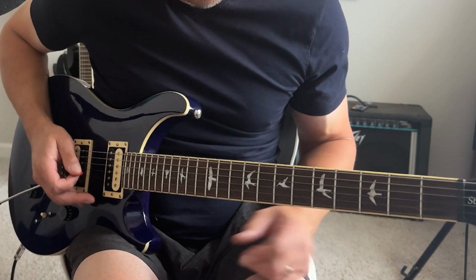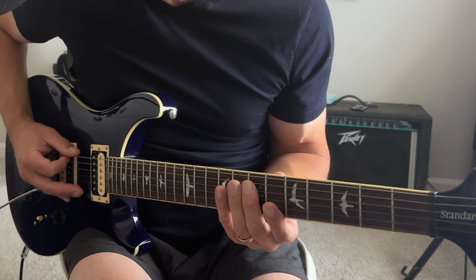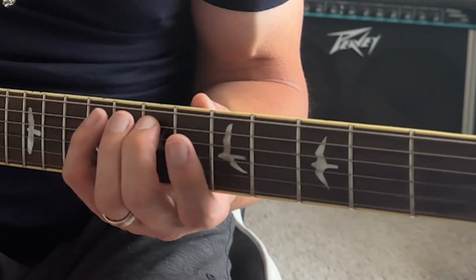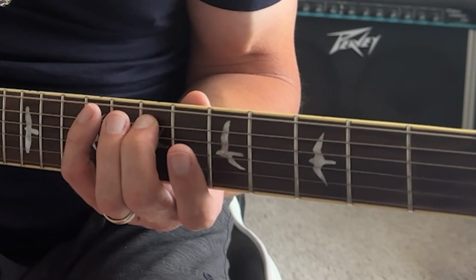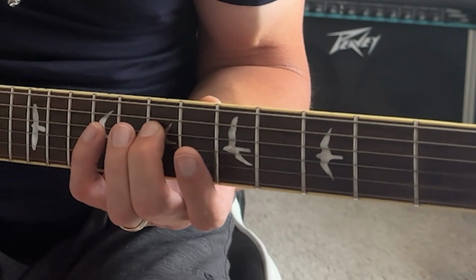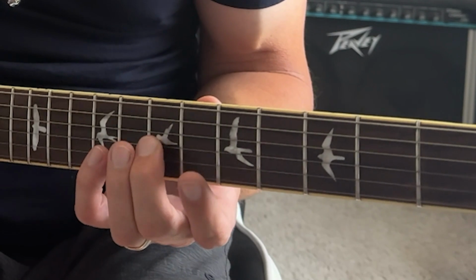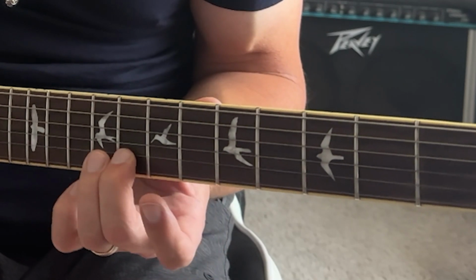So those are octaves. Oh, here's one. You have the open E string, and then right below it on the 7th fret is the same note an octave higher. Changes a little bit going up. On the B string, I'm going to go up 1.